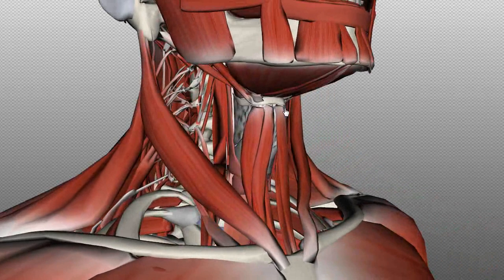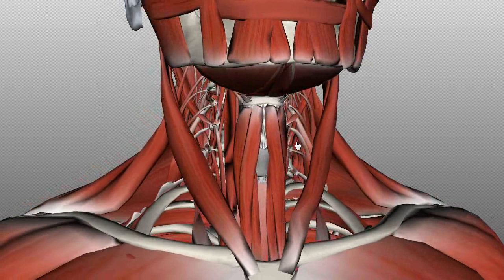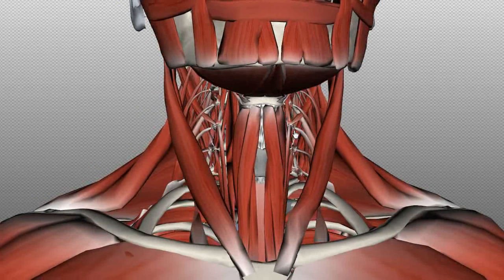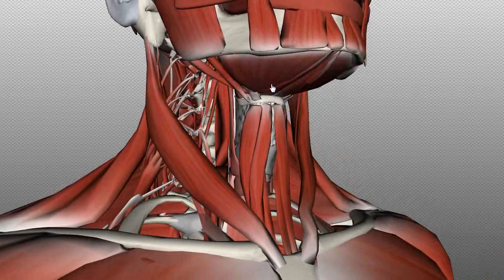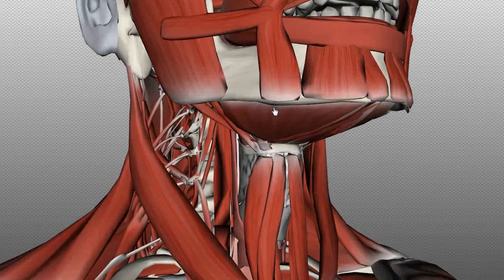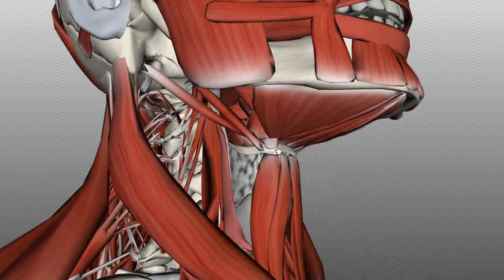So you've got the suprahyoid muscles which lie above the hyoid bone, and the infrahyoid muscles which lie below the hyoid bone. The infrahyoid muscles are known as strap muscles, presumably because they look like a strap. So the suprahyoid muscles lie above the hyoid bone, and the hyoid bone is important because it serves as a point of attachment for several muscles. The muscles of the tongue attach to the hyoid bone, and it's important in swallowing.